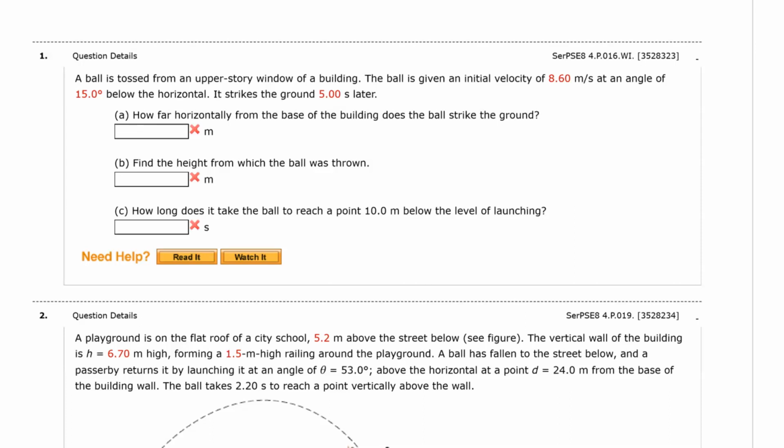All right, let's go through some helpful hints and tips for this assignment. First off, we've got this set of problems here. A ball is being tossed from an upper story window of a building, given an initial velocity at an angle below the horizontal. So remember that this is an angle below the horizontal. That's an important thing to note here.